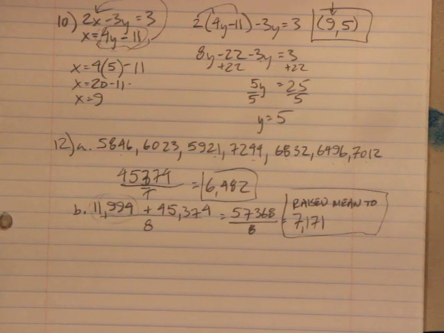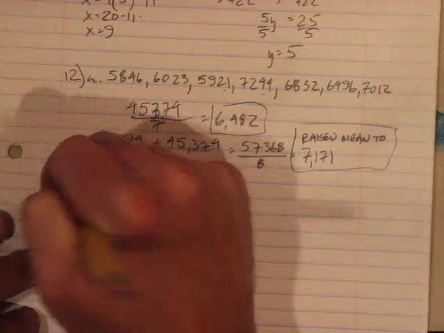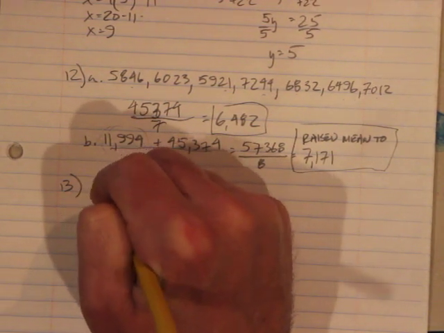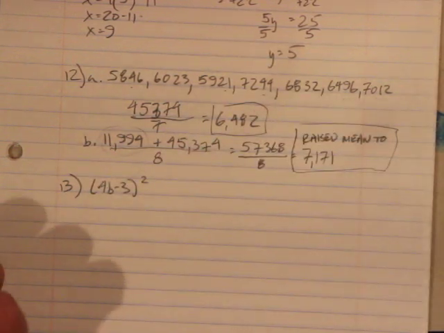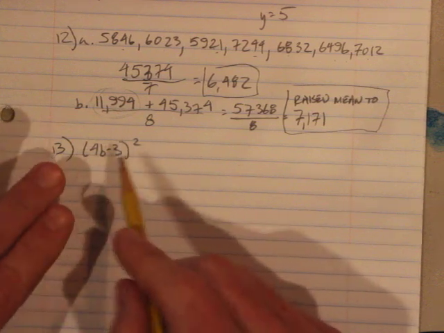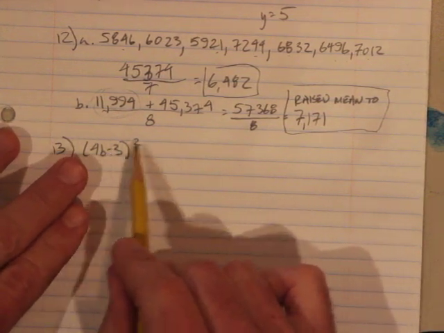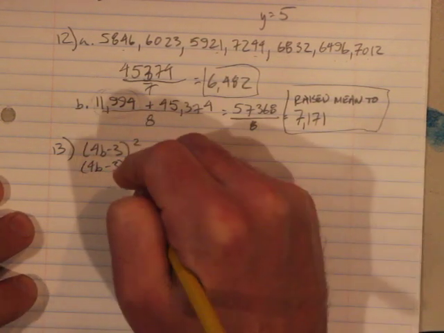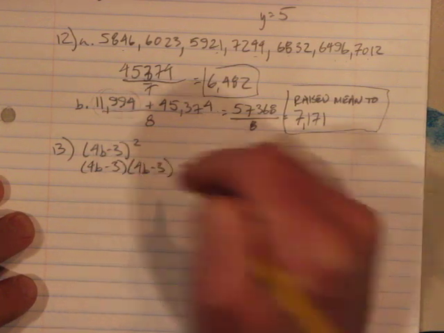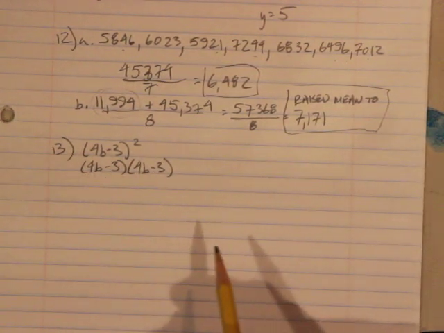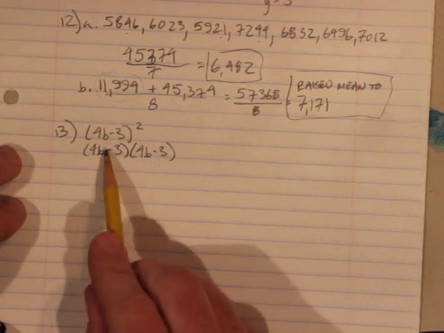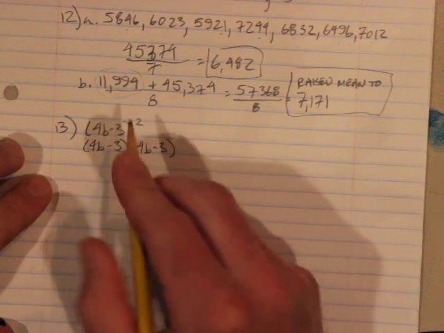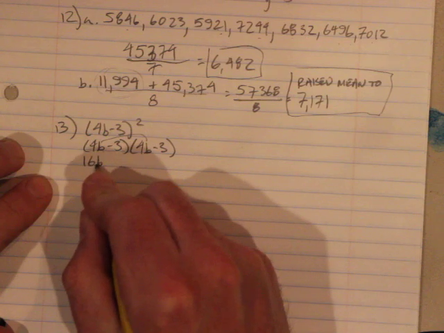Moving on to number 13. Number 13, we're going to simplify 4b minus 3 squared. Now you might know a special formula here when you have a binomial that you square, or you might just use FOIL, or you might use the distribution method. Either way, I'm going to use FOIL here, so I just put 4b minus 3 times 4b minus 3, and I do my first: 4b times 4b is 16b squared.